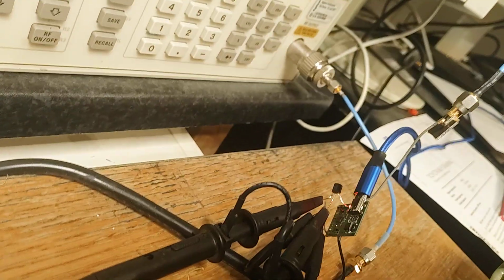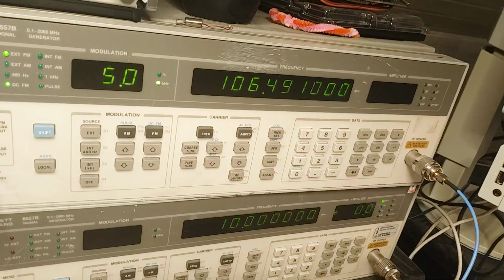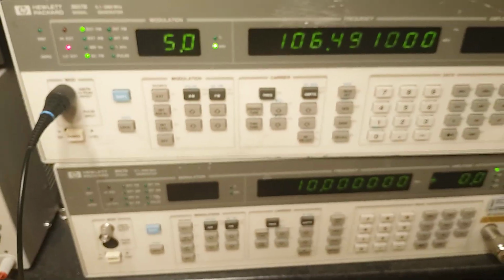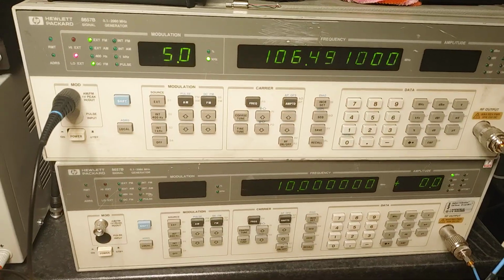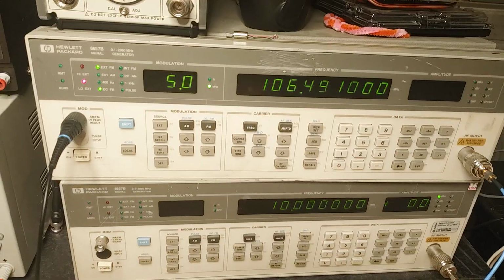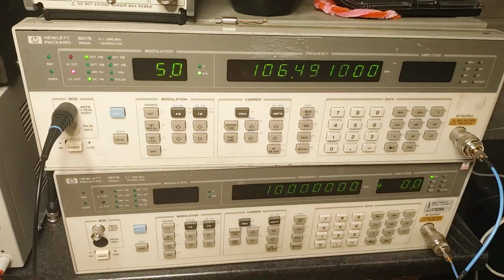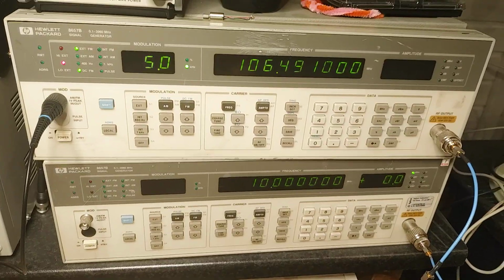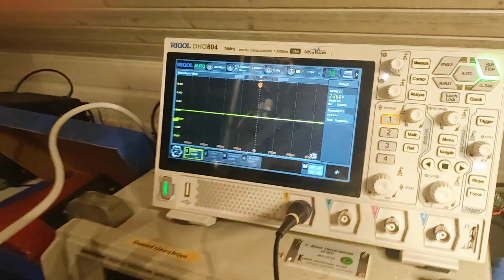Okay, as a VCXO, I am actually using another signal generator, and I have configured the TinyPLL to lock at 106.5 MHz. And on this signal generator, I am using the external FM modulation input in DC mode to simulate a tunable crystal oscillator. And I am also monitoring the voltage going out.